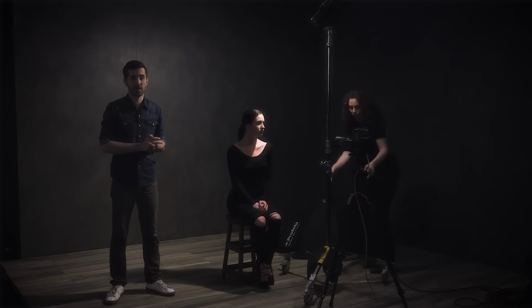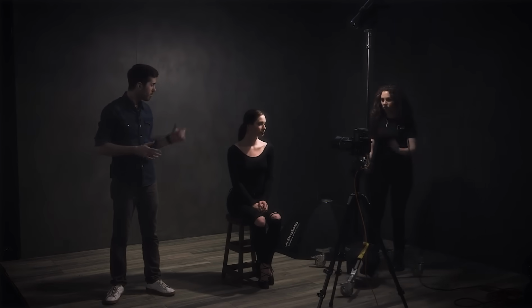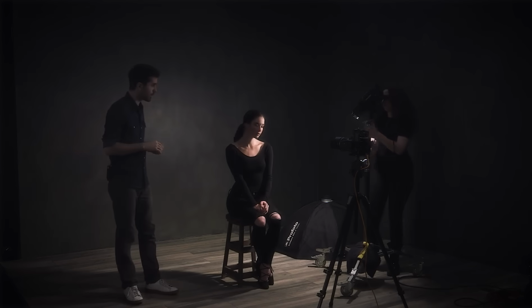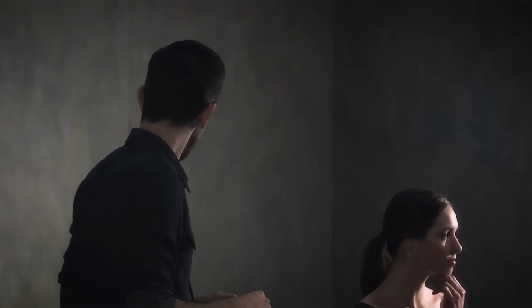And for this, we're going to throw a softer modifier on the light because it helps control and shape the light a little bit more. This hard light tends to spread the light in every direction pretty substantially. So we're just going to put a 4-foot octa to help guide it a little bit more. Give us a little bit more control.